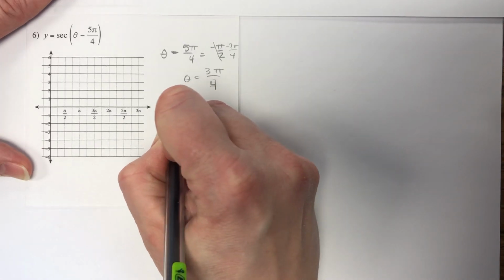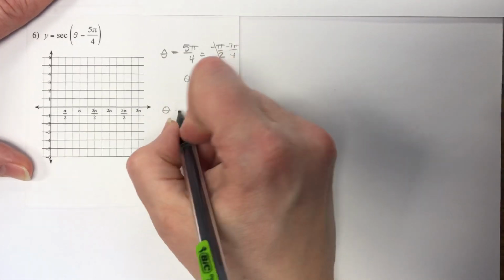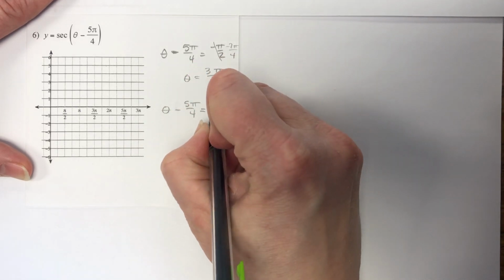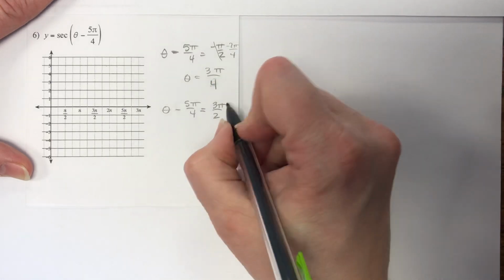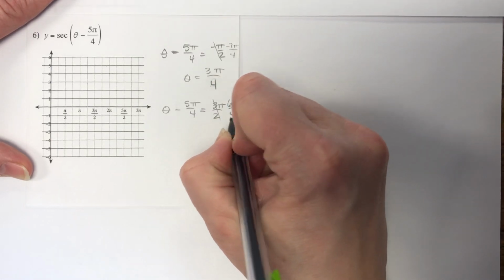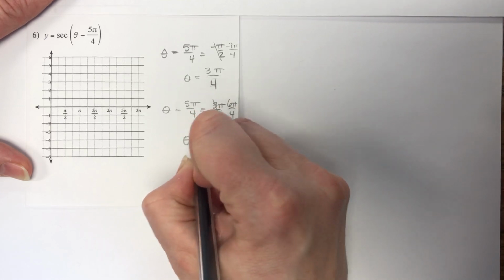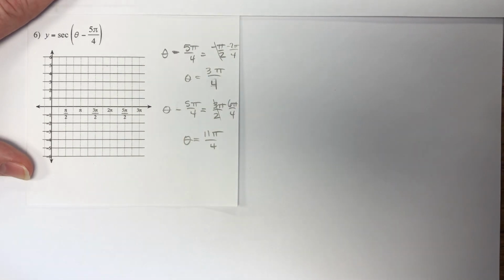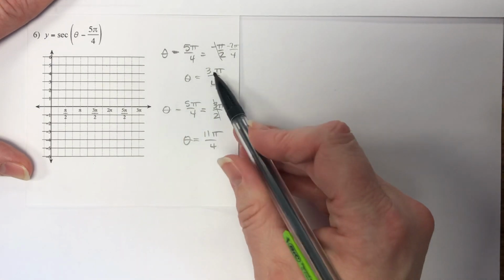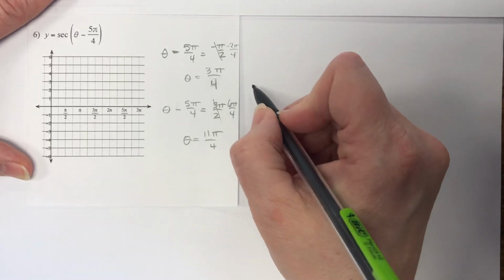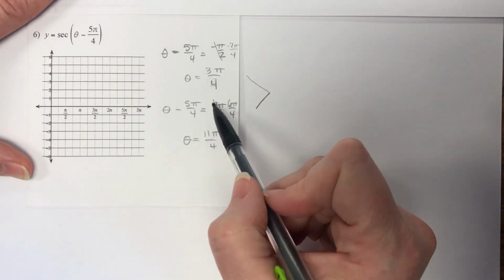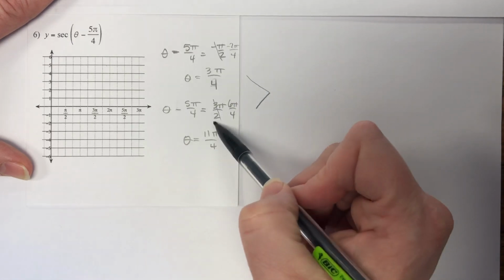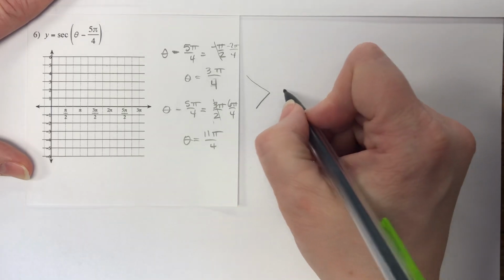Then I take, again, theta minus 5 pi fourths, and I set it equal to 3 pi halves. This is the same as 6 pi fourths. So when I add that, I get 11 pi fourths. So if you want, you can find their average, or again, halfway in between, okay? Normally this is at a negative pi halves and 3 pi halves. My middle one is going to be at pi halves.